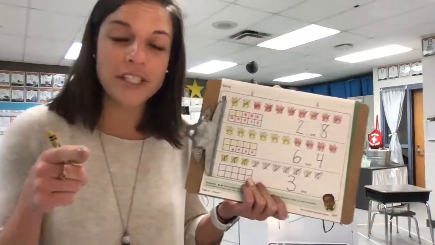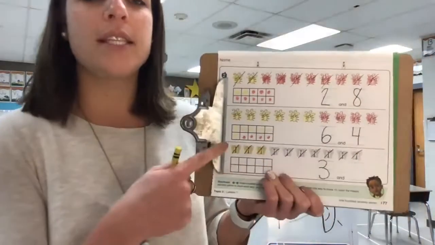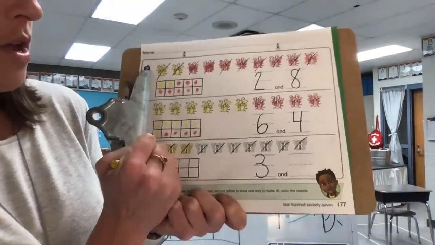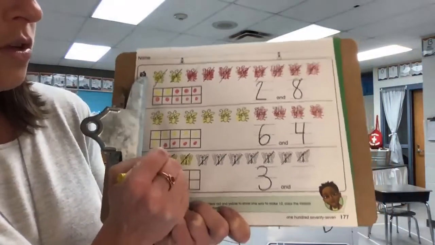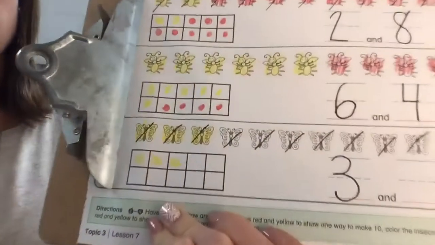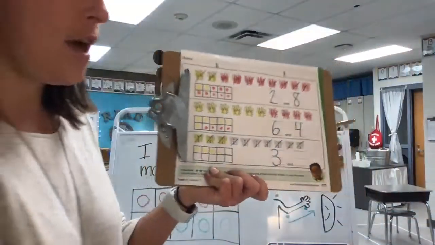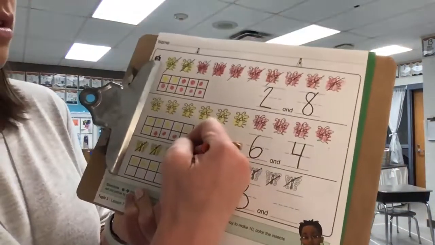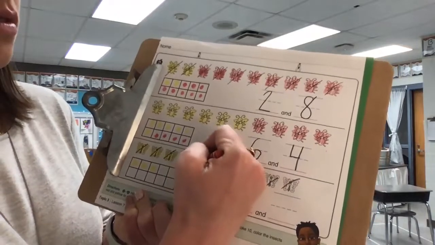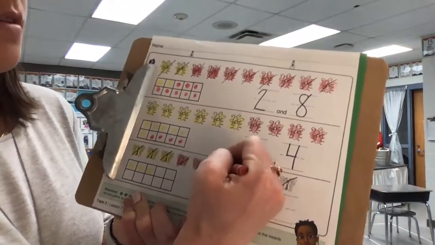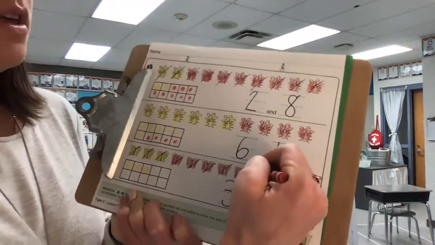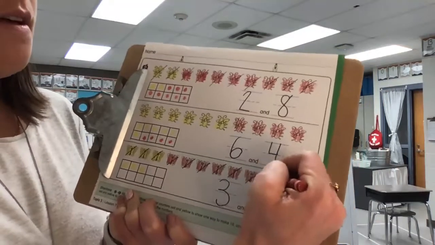All right, not exactly sure where we were, but I had to pause the video for a second. So I do know that the next step is filling in our yellow circles into our 10 frame. So we have 1, 2, 3 yellow circles. Now let's see how many are in our next group, our red group. 1, 2, 3, 4, 5, 6, 7.